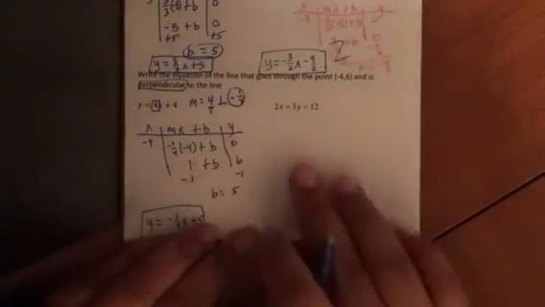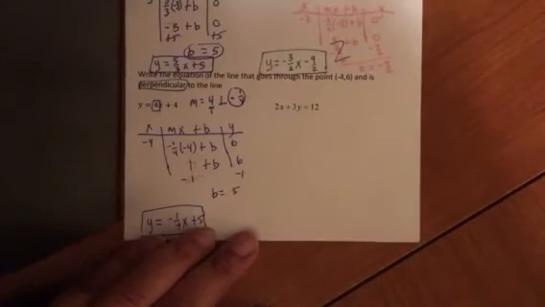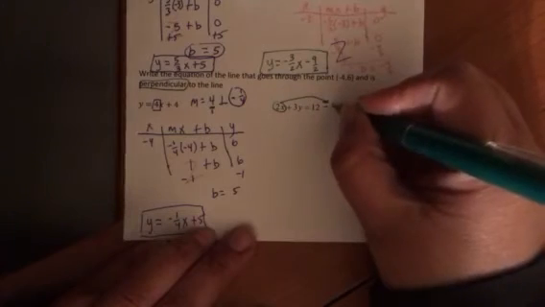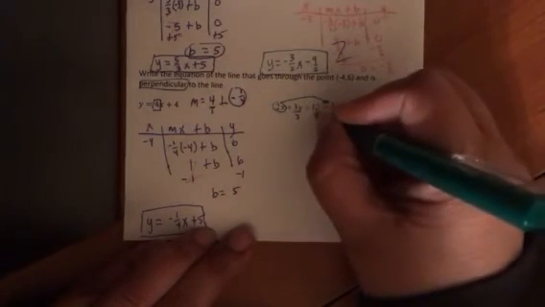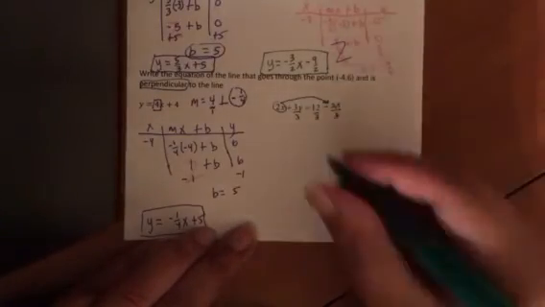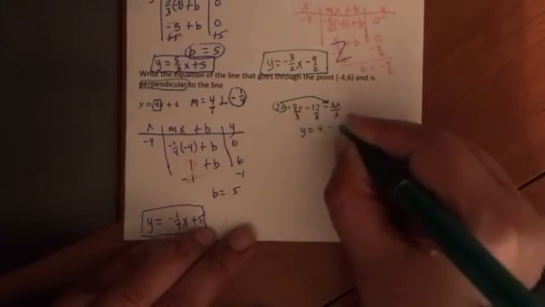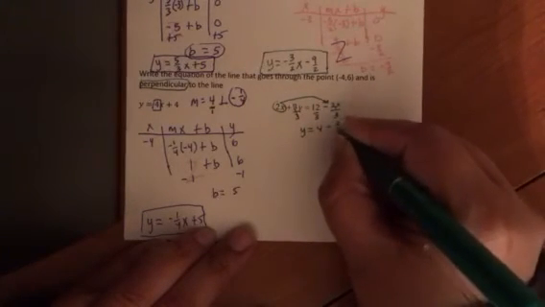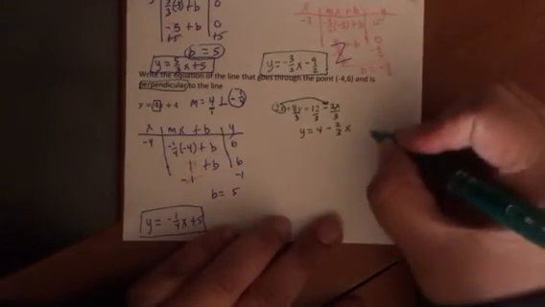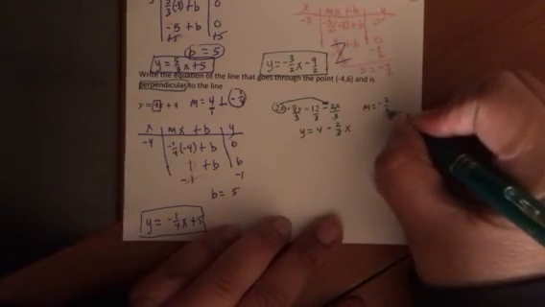Okay, last problem. I have to get this equal to y. So I'm going to write this a little bit smaller because there is more work to this one. Move the x, change the sign. Divide by the number in front of the y. Don't forget to simplify. So this is y equals 4. 3 divided by 2 doesn't reduce, so it just says 2/3 x. So my slope is currently negative 2/3.